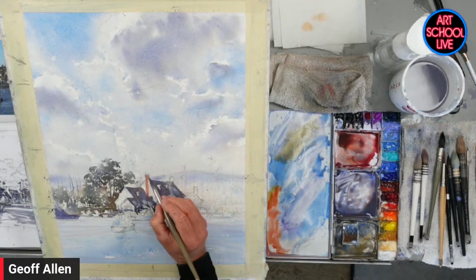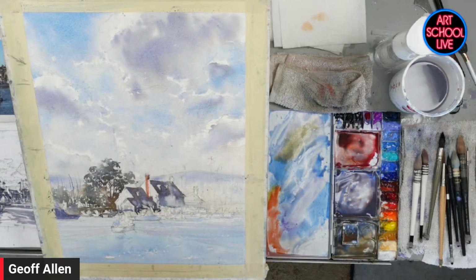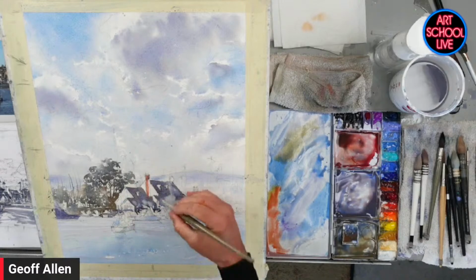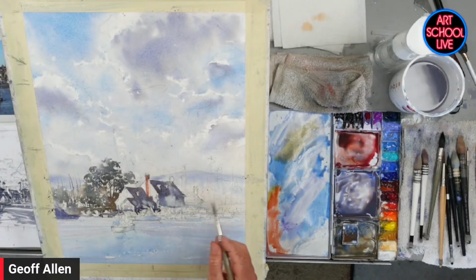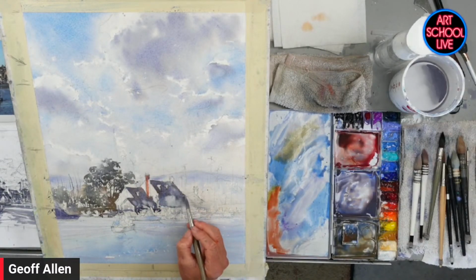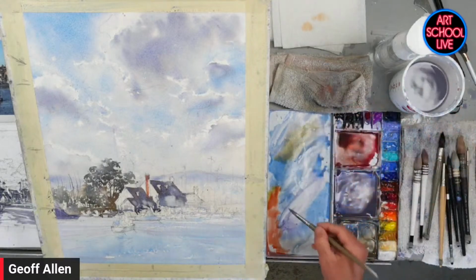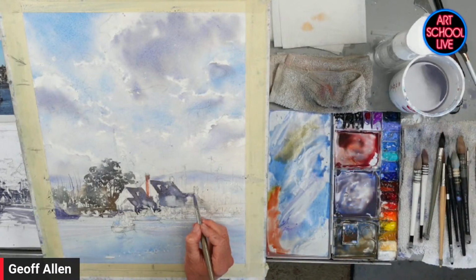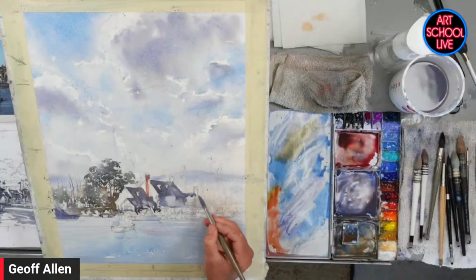So here's this. I'm just going to go back into this. No, not ready yet. I tested that, and it's still really wet. So I don't want to do this shadow part yet. I'm going to have to come back to that. So just connecting this. And this is a little further back, so I'm just going to try and dilute this a little bit more.